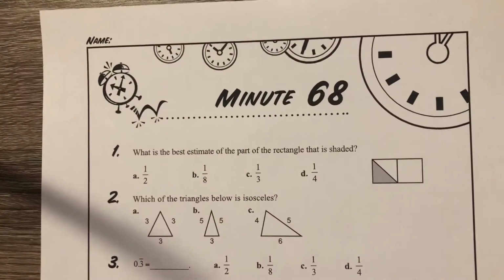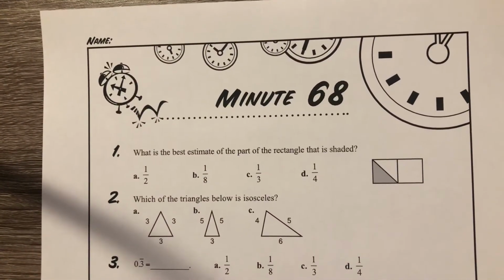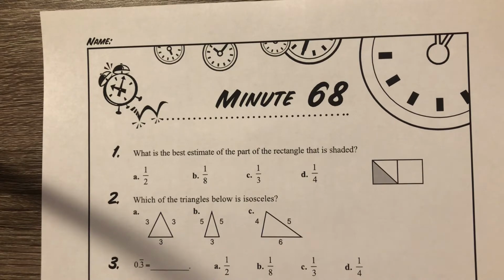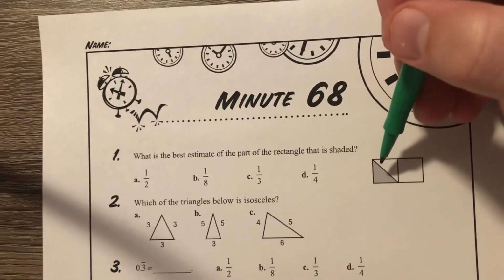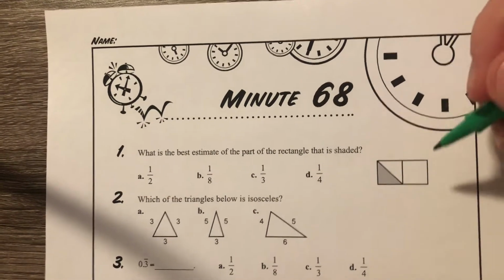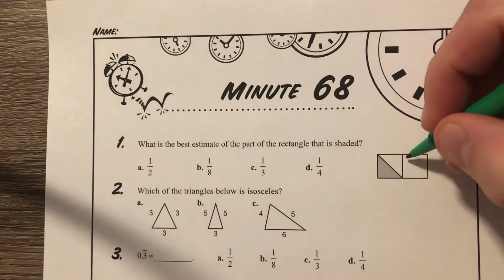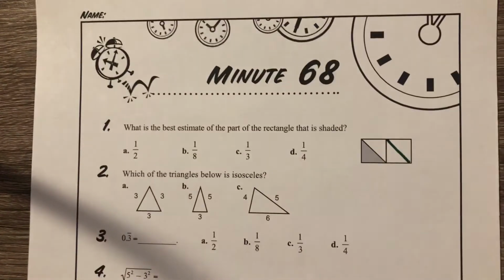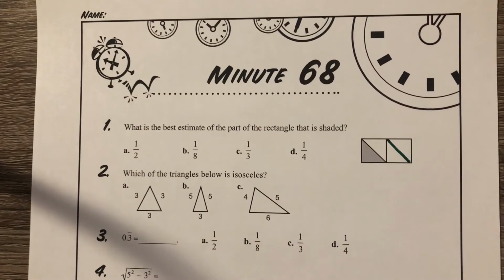Math Minute 68. Question number 1 says, what is the best estimate of the part of the rectangle that is shaded? So what I notice about the first part of this rectangle right here is that they drew a diagonal line through that first square. And so what I want to do is the same thing to this second square so that they both look the same.